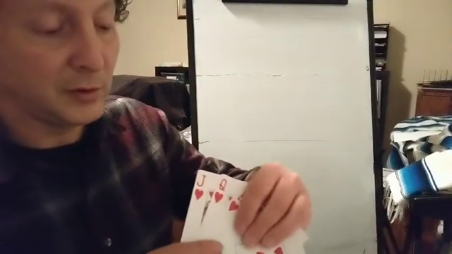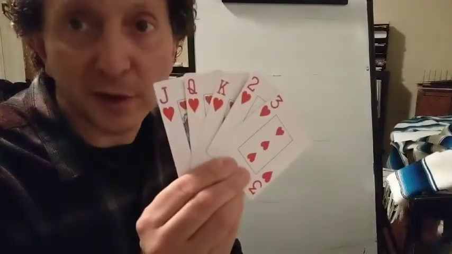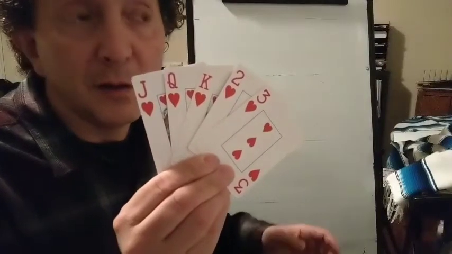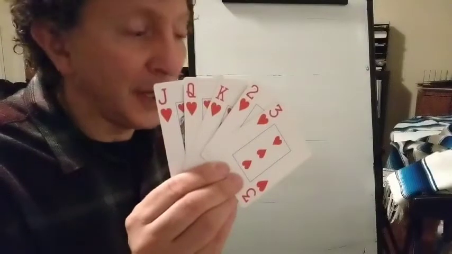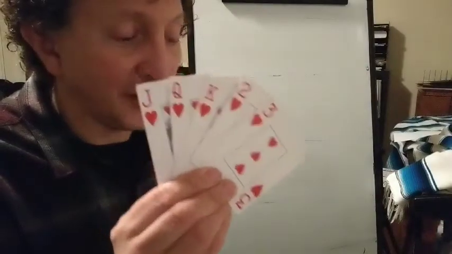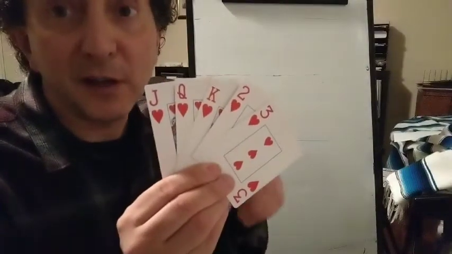Now if we have 5 cards that are all the same suit, this is called a flush. As long as it's not also a straight. If we have a hand that's a straight flush, that is consecutive cards all of the same suit, then that's different. That's a straight flush.